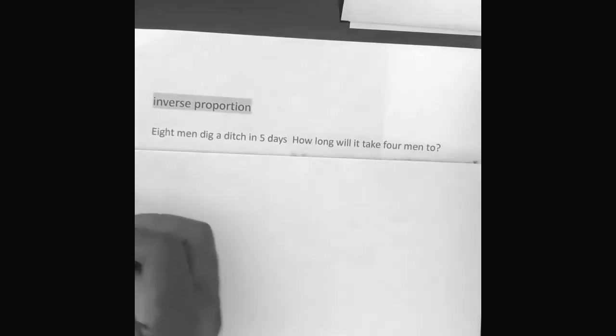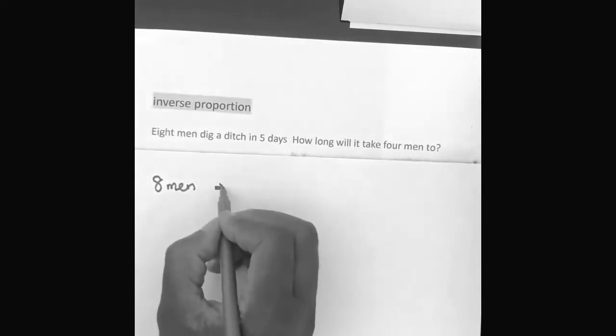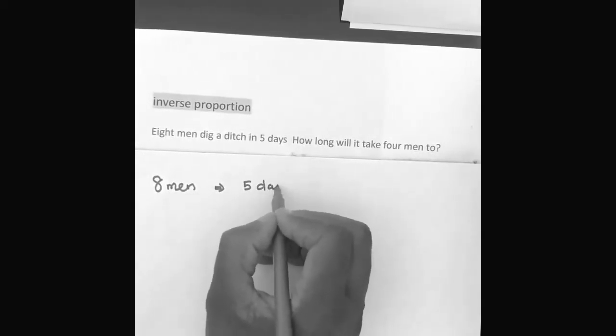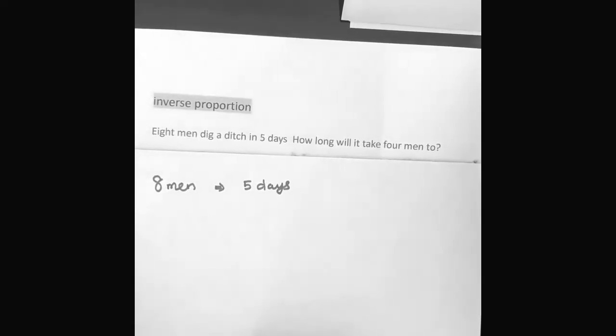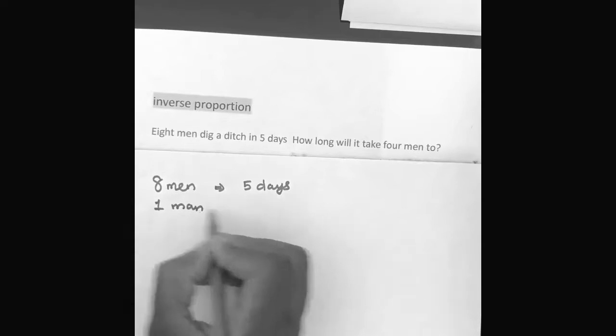So let's have a look at this example of inverse proportion. It says 8 men dig a ditch in 5 days. How long will it take 4 men to dig the same ditch? So you've got 8 men digging that ditch in 5 days. And using the unitary method, you want to find out what it takes 1 man to dig that ditch.